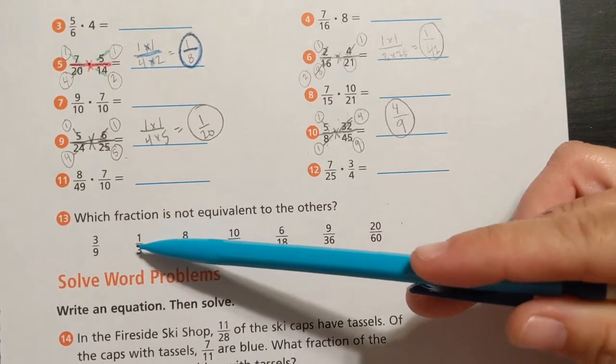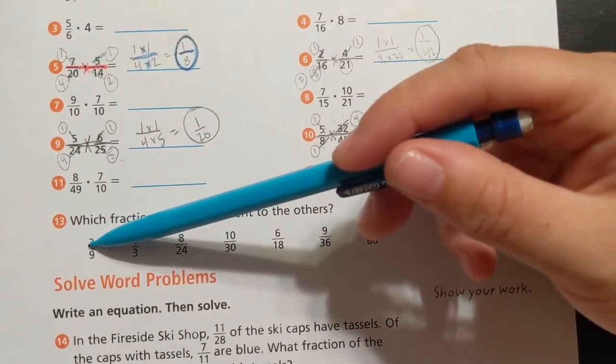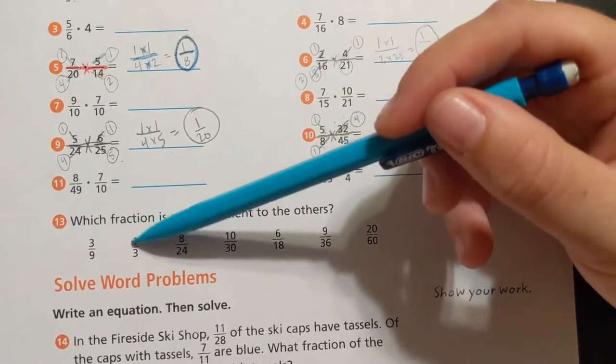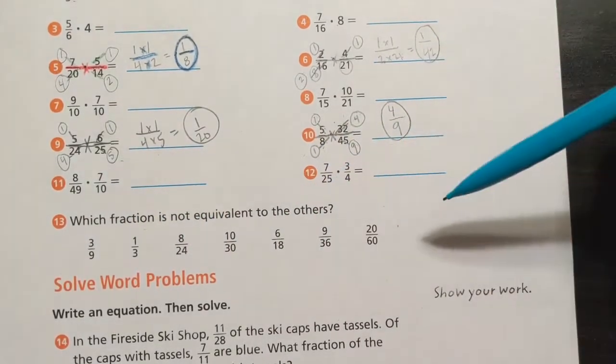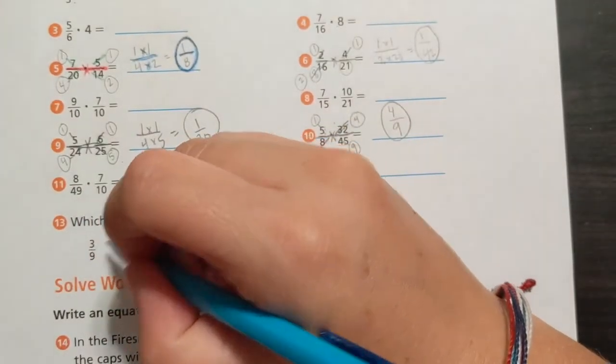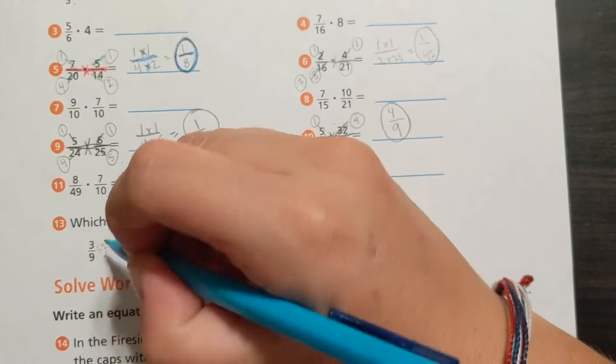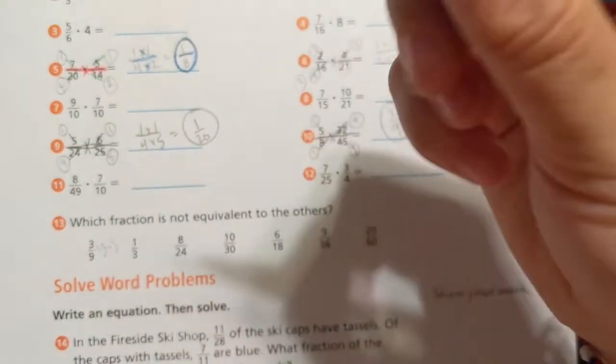That one, because it's a unit fraction. So 1/3. So let's just check 3/9. And if 3/9 simplifies to 1/3, then we know that's what we're looking for, 1/3. Okay? So let's just see. How could I simplify 3/9? I would divide each one by 3. And I would get 1/3.